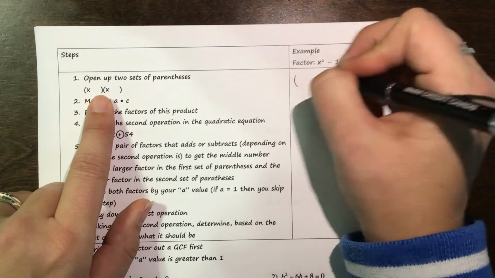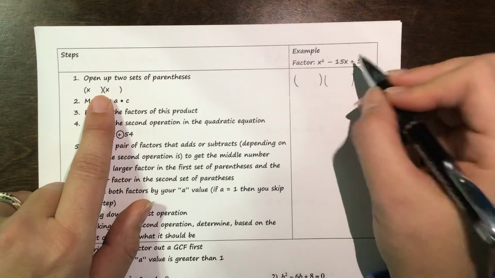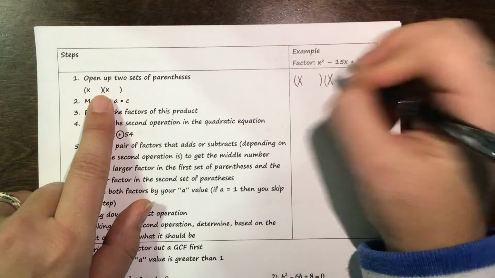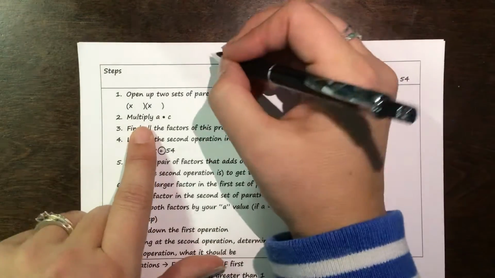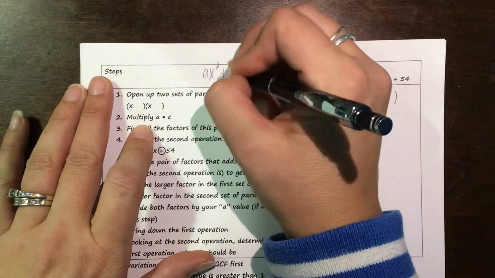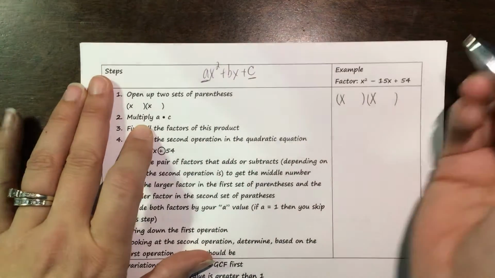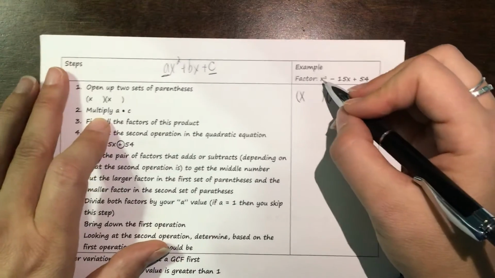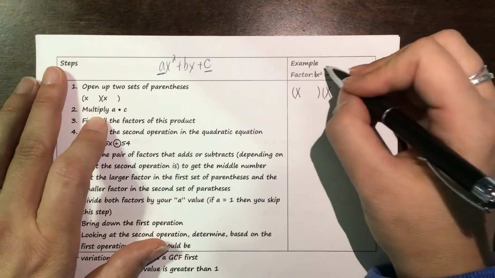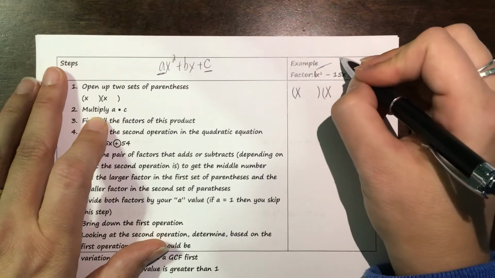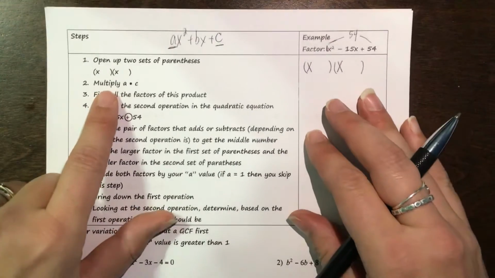I'm going to open up 2 sets of parentheses. Because I'm using the letter x in my equation, I'm going to start each one with x. We multiply our a times our c. Let's remember standard form: a is here, c is here. Now, you don't see an a here, but what number is really there? 1. So we're going to take 1 times 54, which gives me 54. We multiplied a times c.